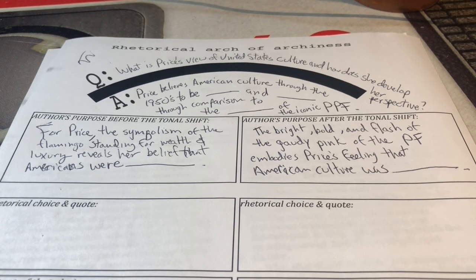I have a thesis for my body paragraph that talks about the author's purpose before the tonal shift, and then a thesis statement for what the author argues after the tonal shift. And now I have to look through that part of the passage and focus on a couple pieces of evidence that will back me up. So I'm going to work through one rhetorical choice and quote and what I might say about impact and intent for both of these, and then you will be on your own for the second one of each, just to get you going. Right? So let's do that.